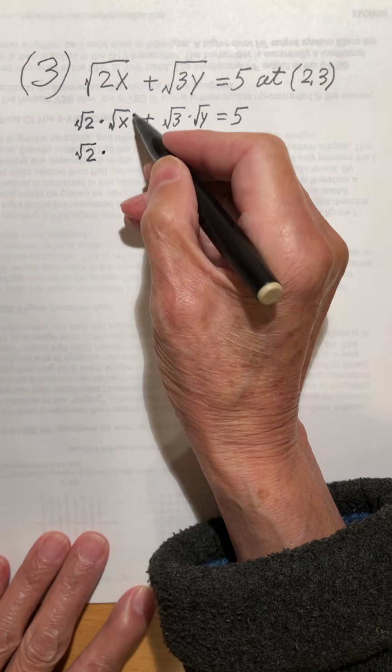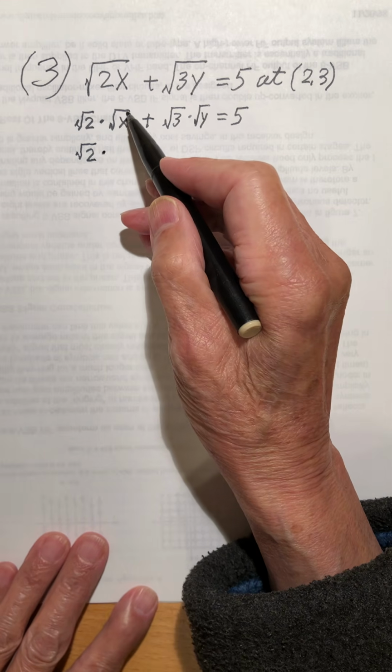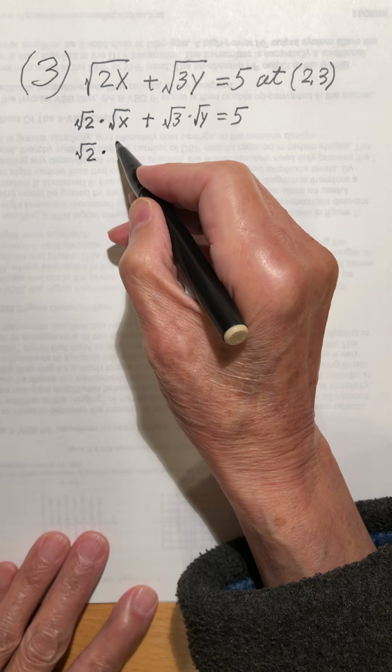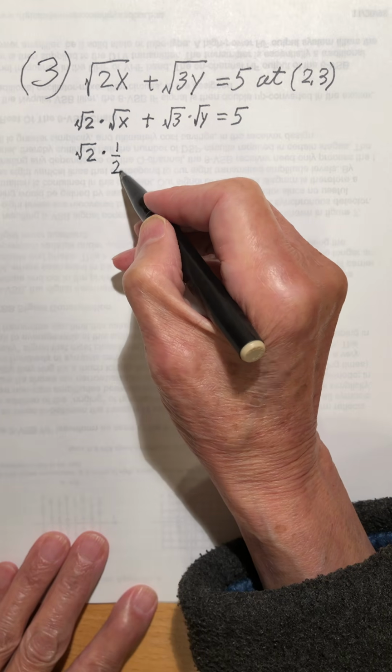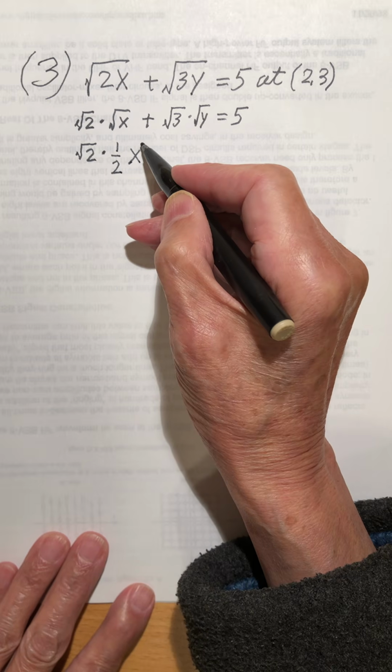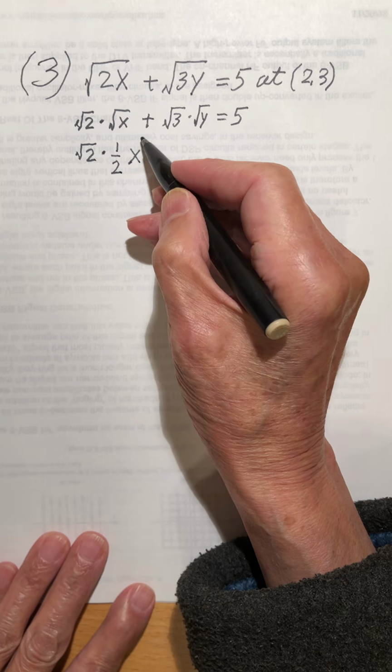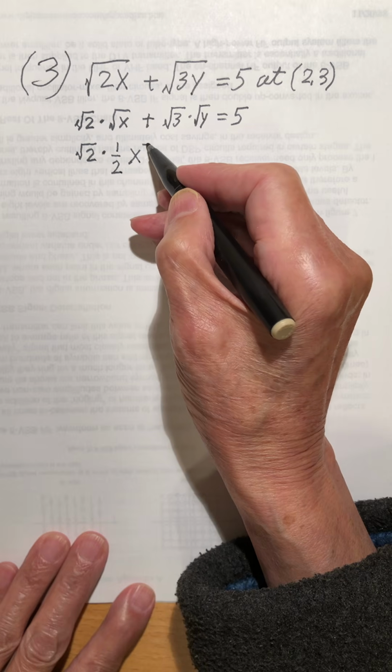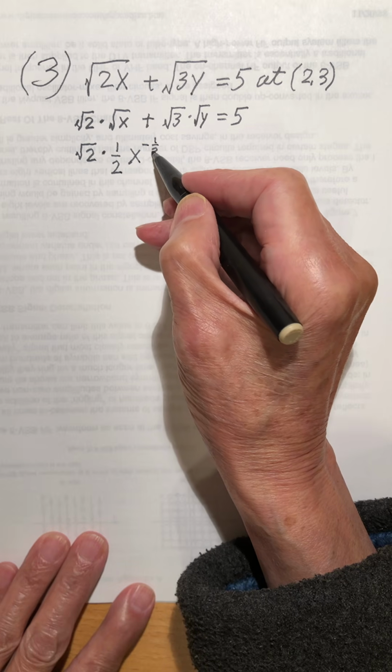The derivative of this, remember, this exponent is 1/2. Therefore, power rule: here is n minus 1. N is 1/2. 1/2 minus 1 is negative 1/2.